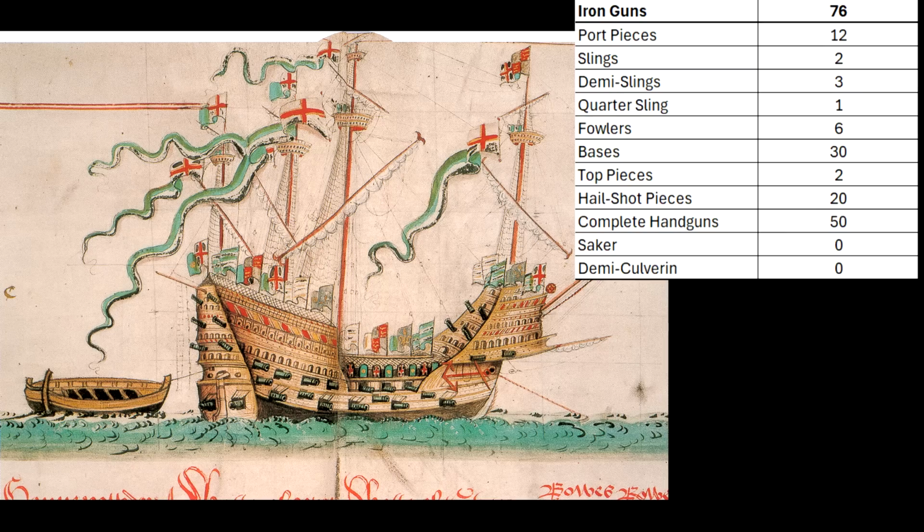And interestingly, although on a guns per ton ratio the Mary Rose is slightly more heavily armed with bronze guns compared to Henry Grâce à Dieu, obviously there are fewer of them, but for her size there's slightly more, there's proportionally fewer iron guns. The reduction in port pieces is actually very small. There's only 2 less than on Henry Grâce à Dieu, 12 instead of 14.